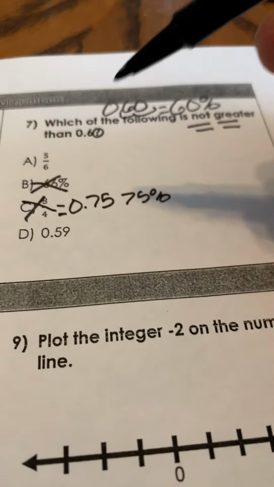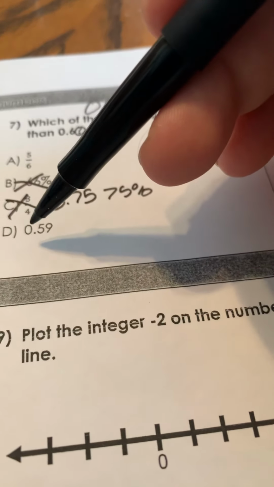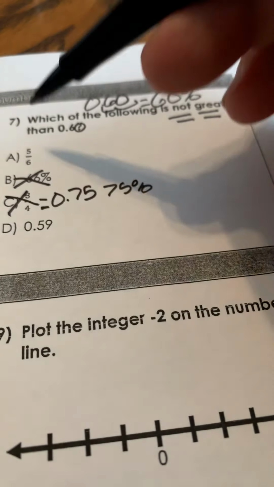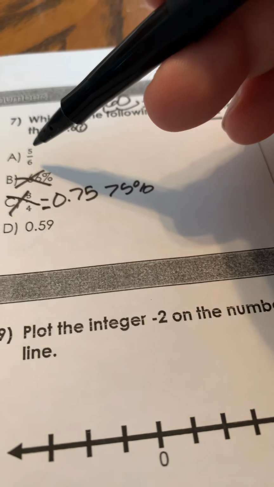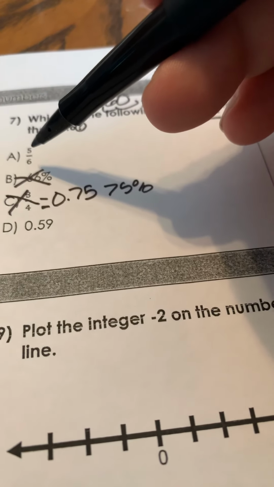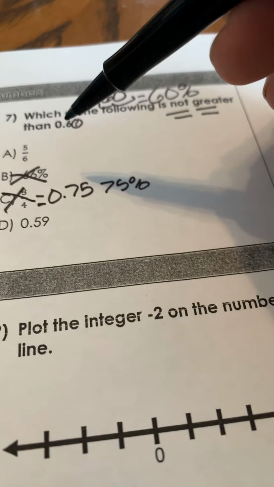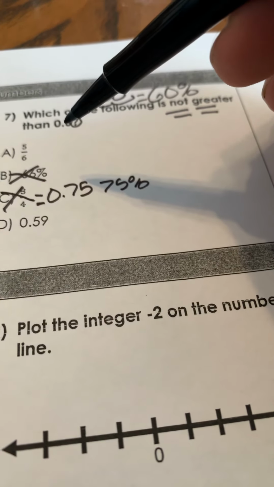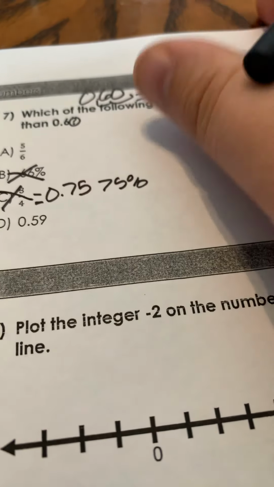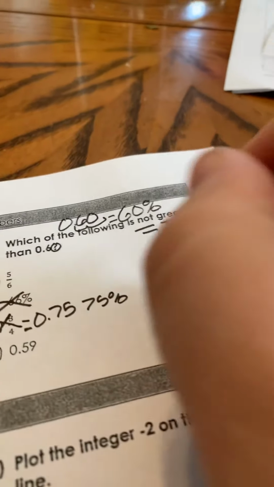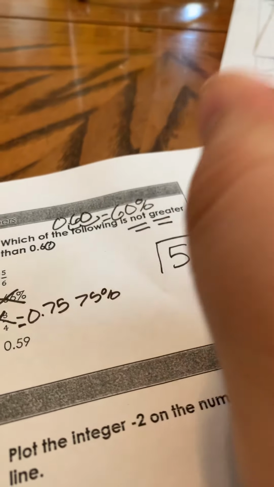Now, I've got a good contender for 59%. The 59% is smaller than 60%. But I've got to look at this 5/6. I don't really have 5/6 memorized, but I can figure it out very quickly. Okay? So I'm going to put the numerator inside the house. Put the denominator outside.